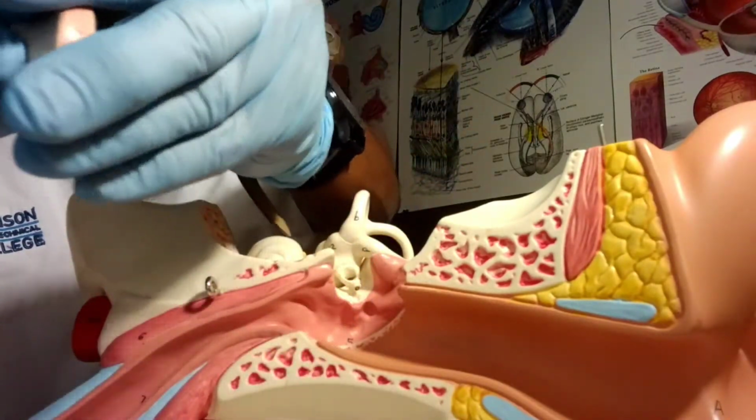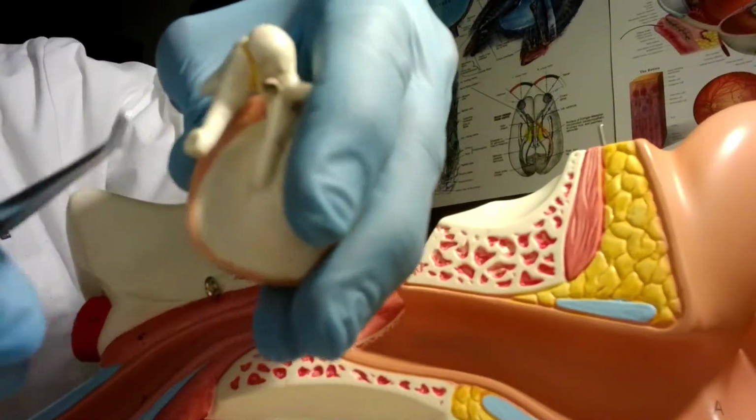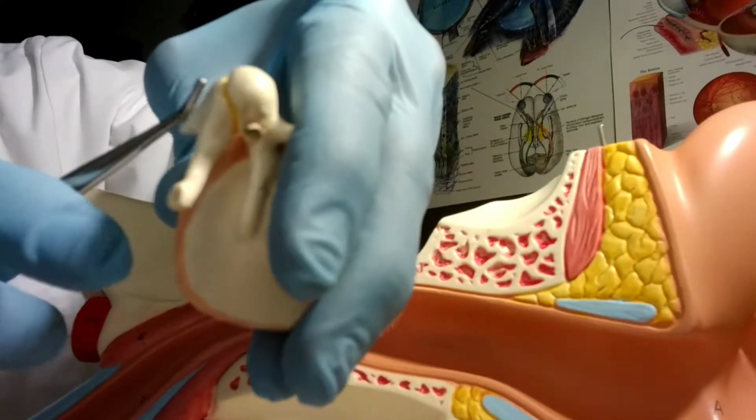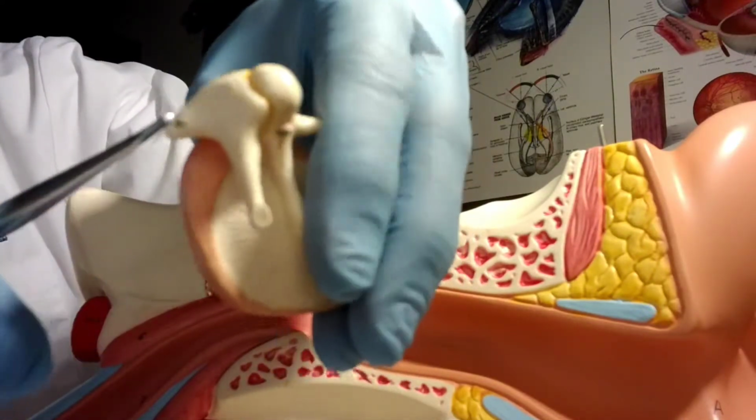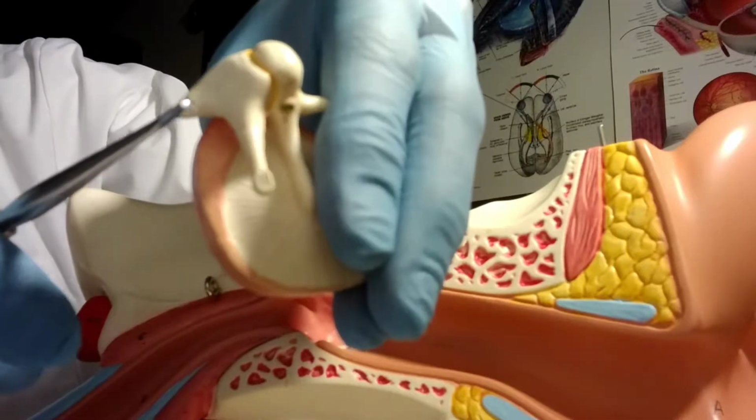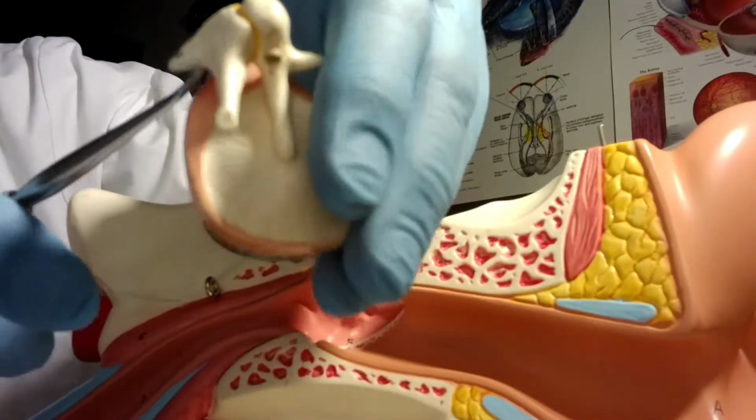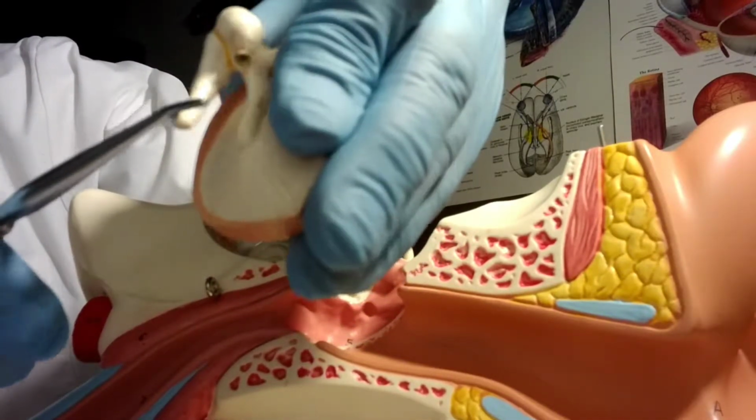This is the incus. This is the whole incus. This is the short limb of the incus. And this is the long limb of the incus.